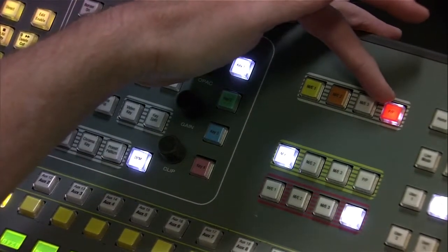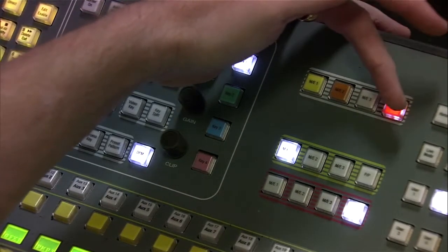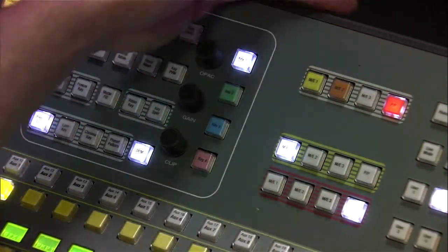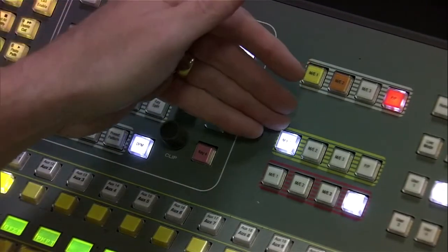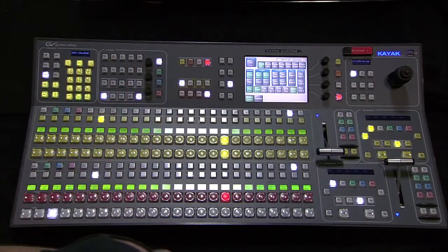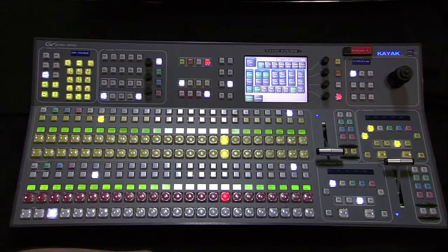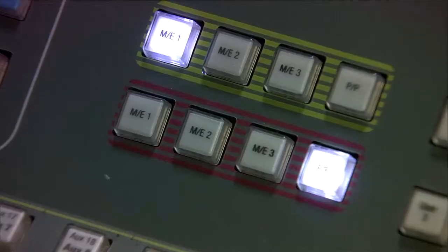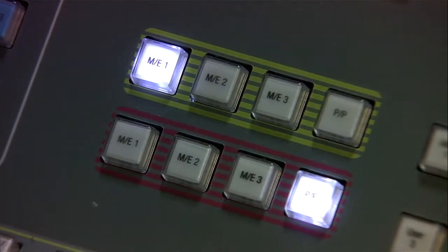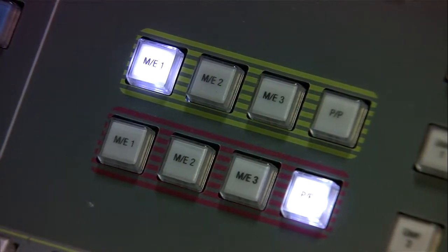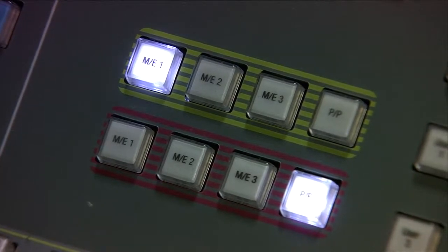Grass Valley refers to it as the program/preset ME, and that's where they get the P/P. Now if we just focus on this section of buttons just below that, this delegates what your program preset groups are going to talk to.